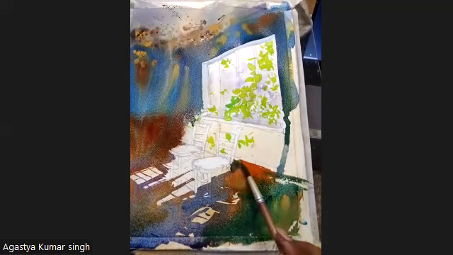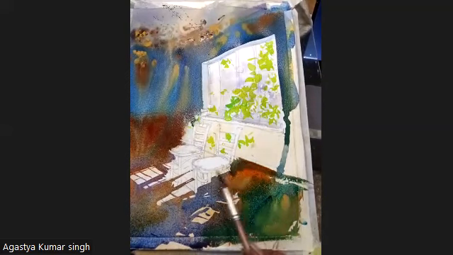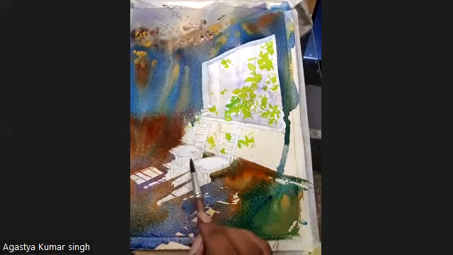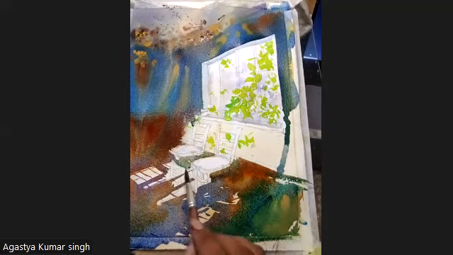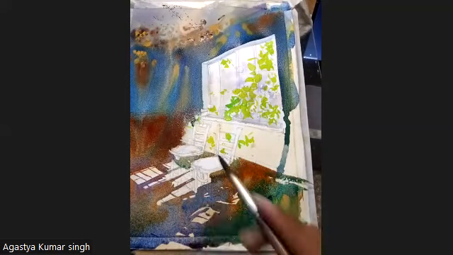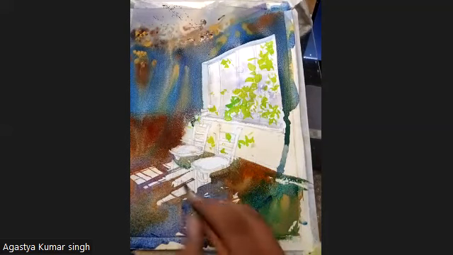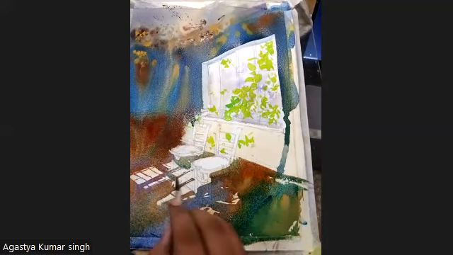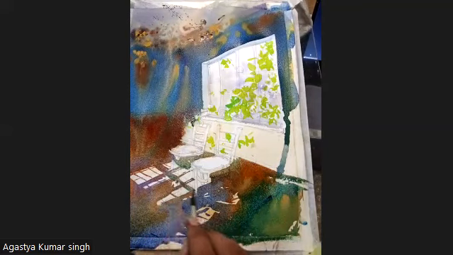And just be very, very careful with the edges and all. You don't have to go over that chair. The highlights and all, you have to leave it very, very carefully. Like this.